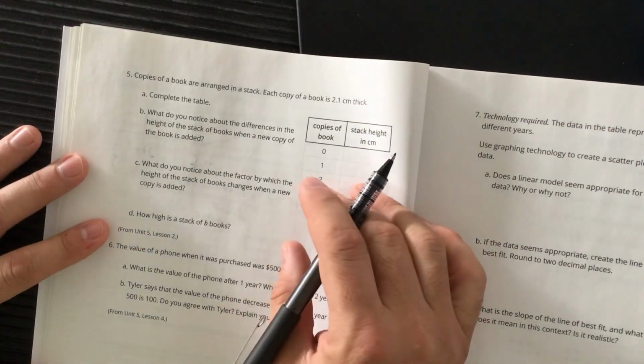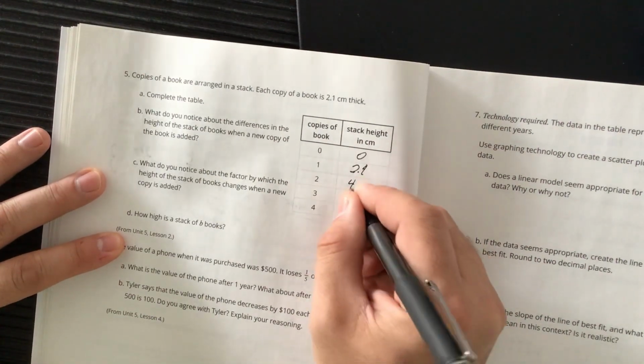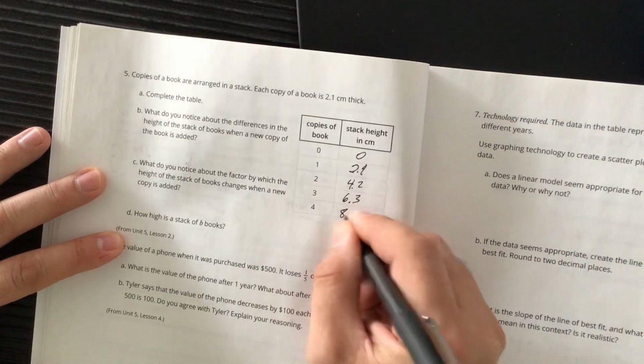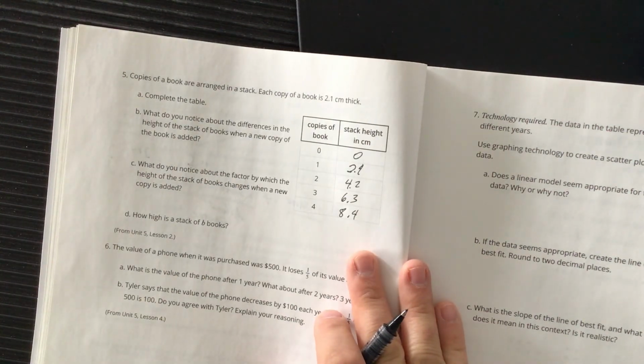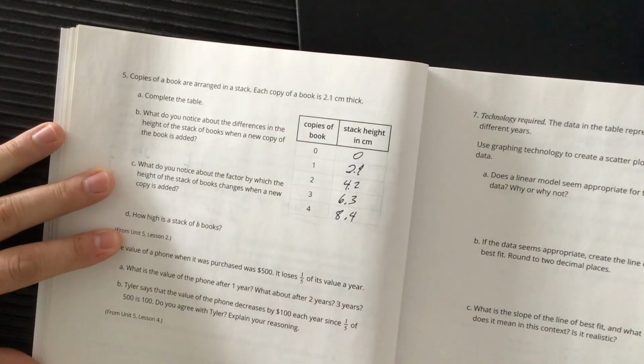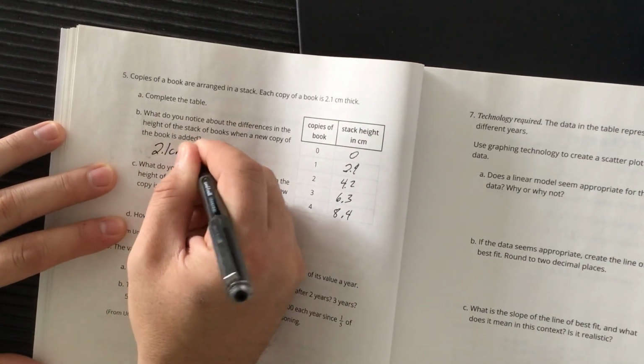Question number 5, complete the table. 0, 2.1, 4.2, 6.3, 8.4. What do you notice about the differences in height of the stack of books when a new copy is added? 2.1. Adding 2.1 centimeters increase.